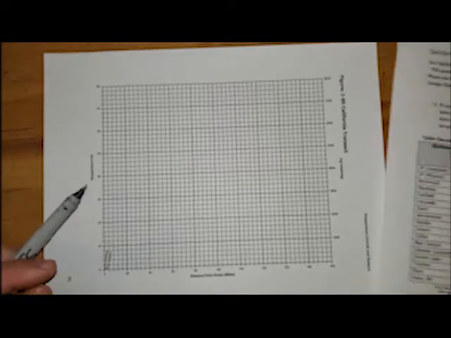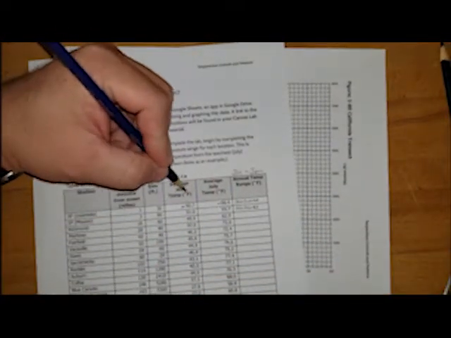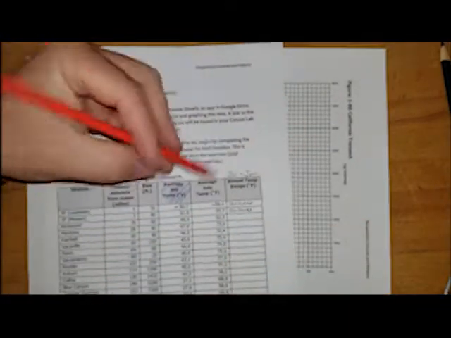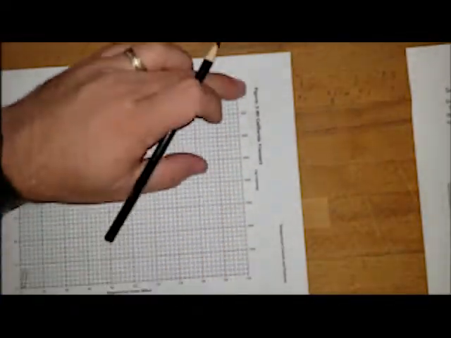Now, what are we going to plot there? We're going to be plotting our January temperature along that axis, and our July temperature along that axis. But there's three lines that we need to do, and that other one is going to be elevation. So for elevation, we're going to be using this scale over here.